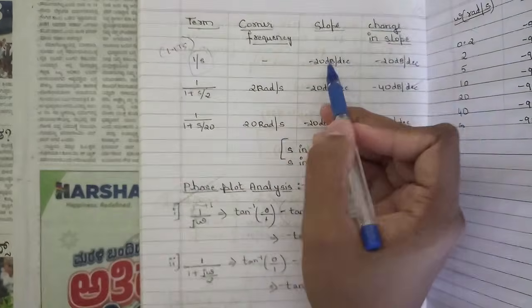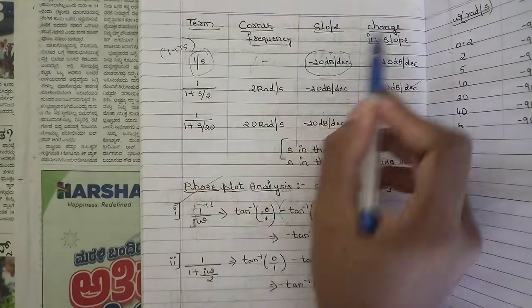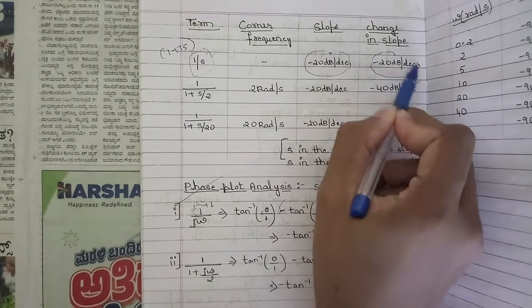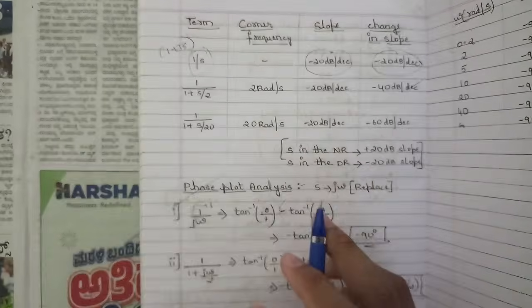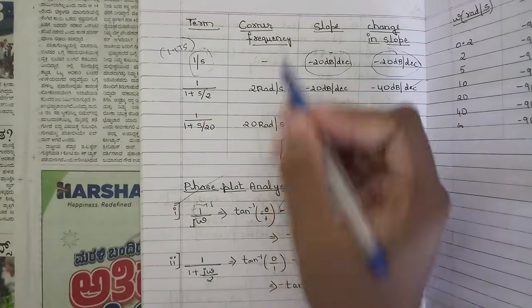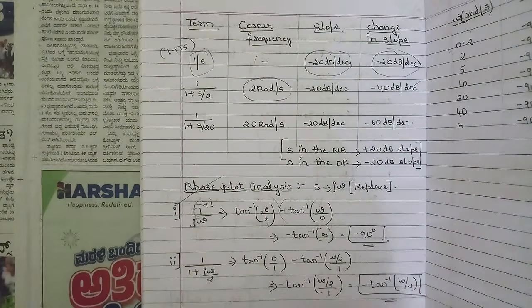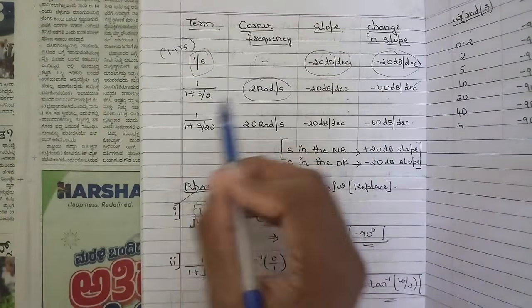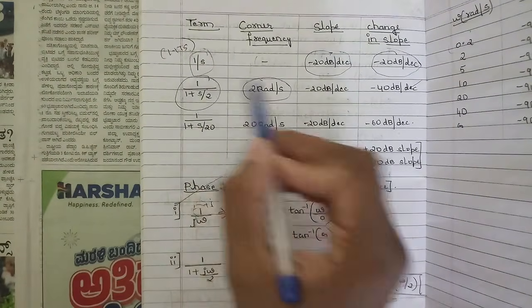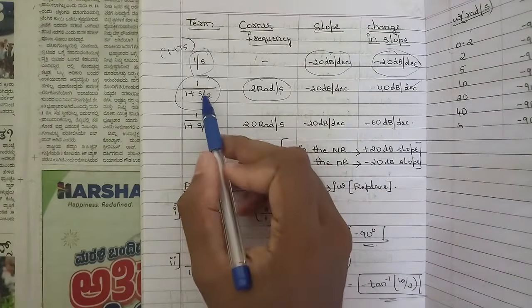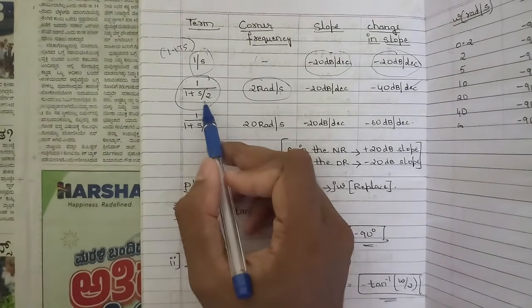For that, what is the slope? Minus 20 dB per decade, and change in slope is also initially minus 20 dB per decade only, it remains as it is. Then the next ascending smallest corner frequency is 2 radian per second, that we should be writing, and its term, that is how we got this 2 radian per second, by substituting it in this term, that is 1 by 1 plus s by 2.